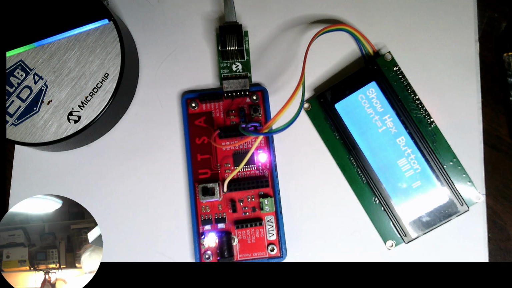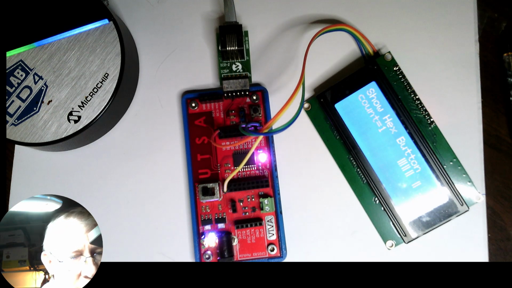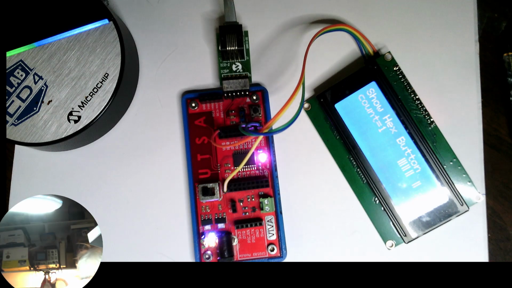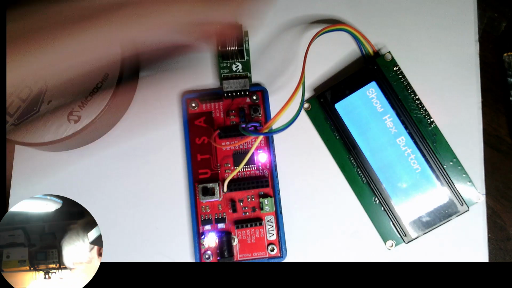Let's see. How come it's doing that? Okay, let's do that now. And we'll run it, and that should clean that up, hopefully. We'll see. Yeah, and then we'll go back over here.